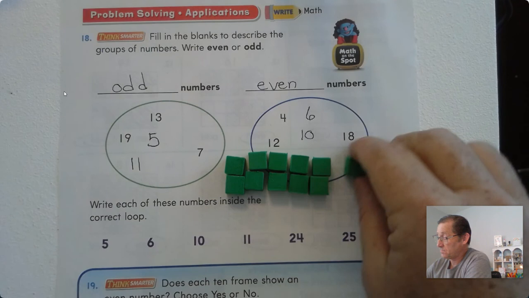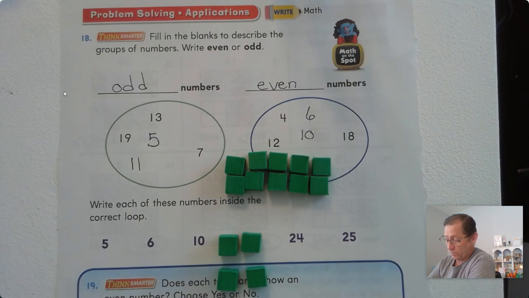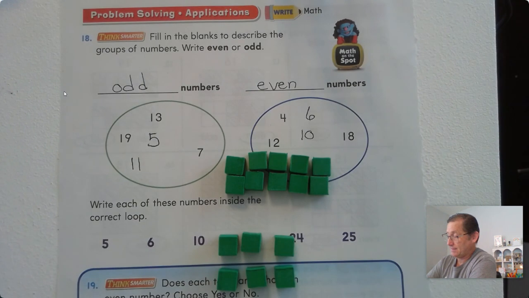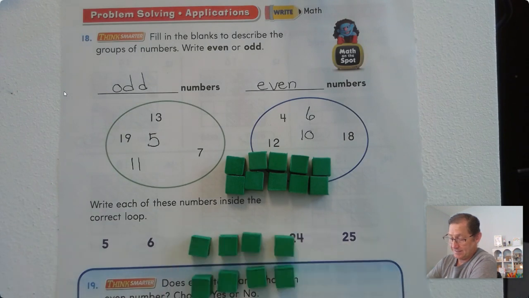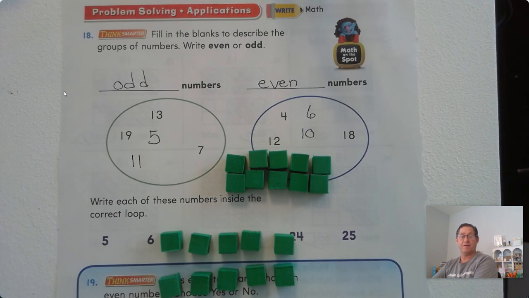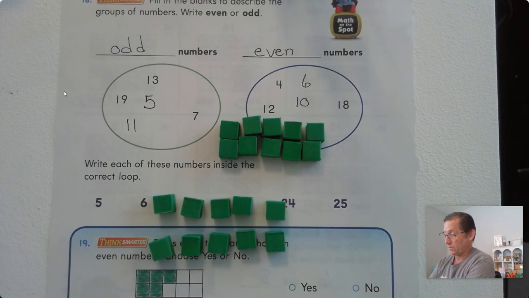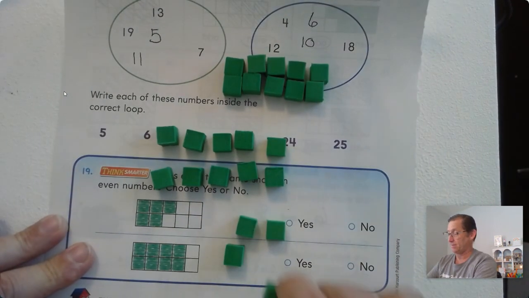24. So 10, 12, 14, 16, 18, 20. Okay, so we have two sets of complete 10 frames, and now we need 4 more. 20, 21, 22, 23, 24.